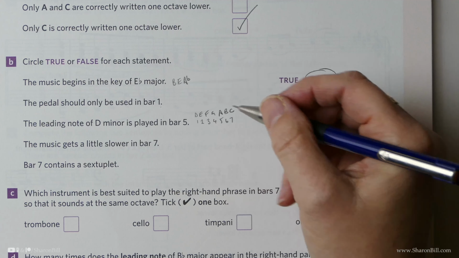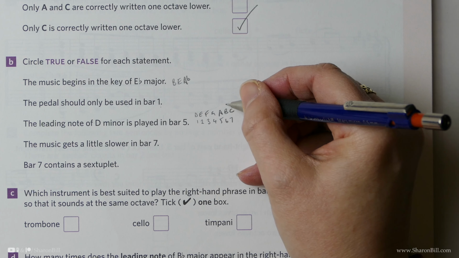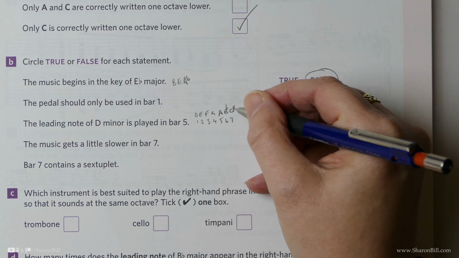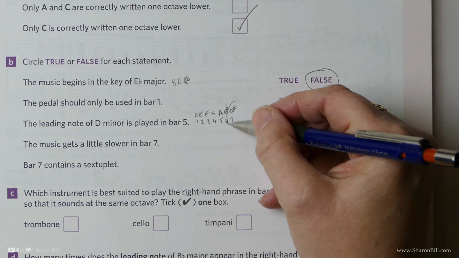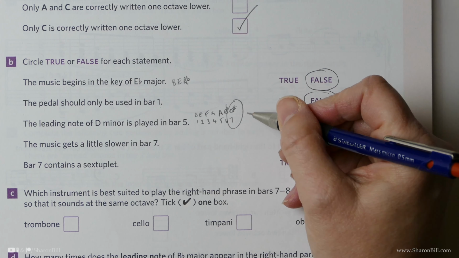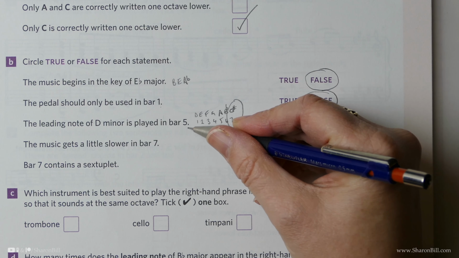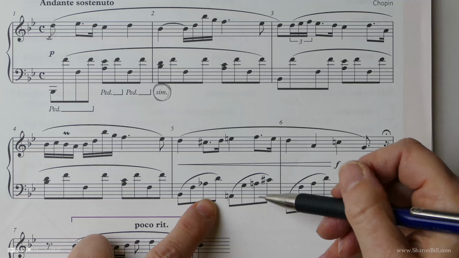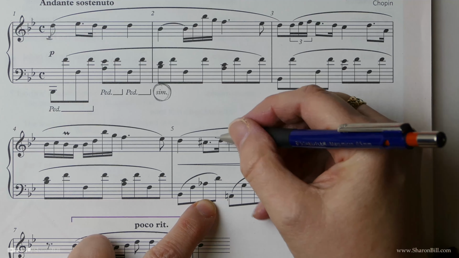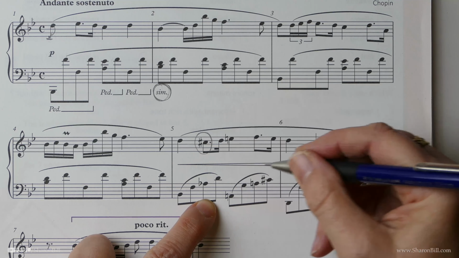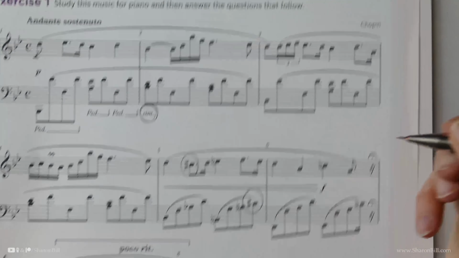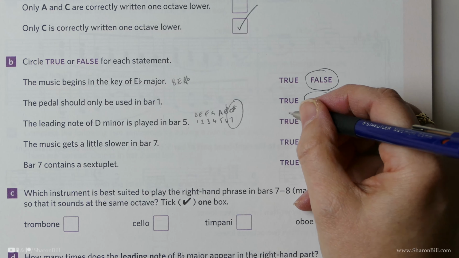Now D minor has a key signature of B flat, it's related to F major, but then the raised 7th will give us a C sharp. So we're looking for a C sharp. Is there a C sharp in bar 5? Here's bar 5, and yes indeed we have a C sharp here. There's the leading note. There also is a leading note there, so we've got 2 to choose from. So that's true, that's correct.